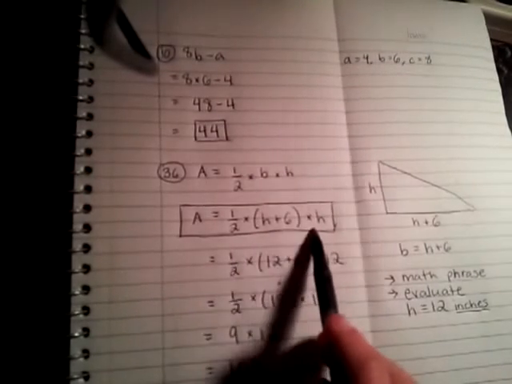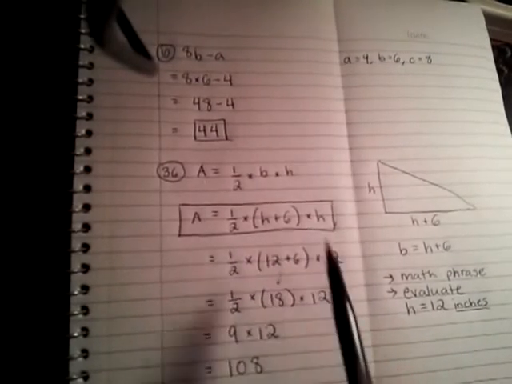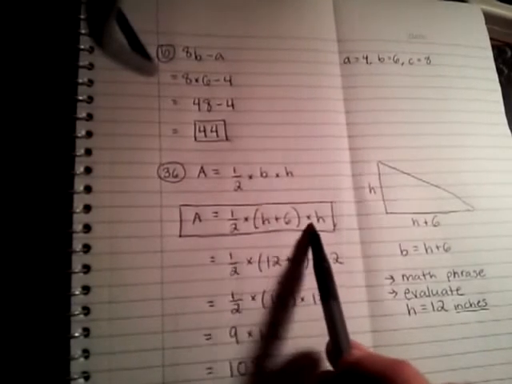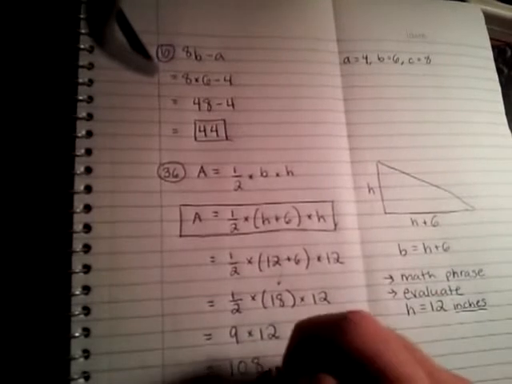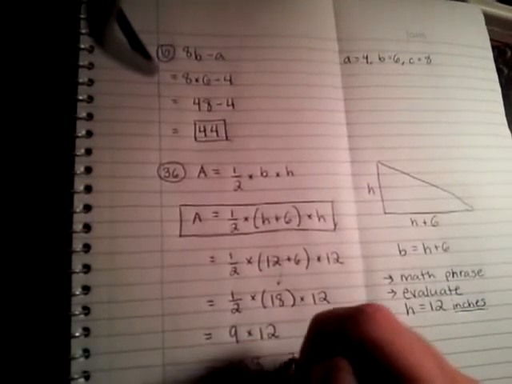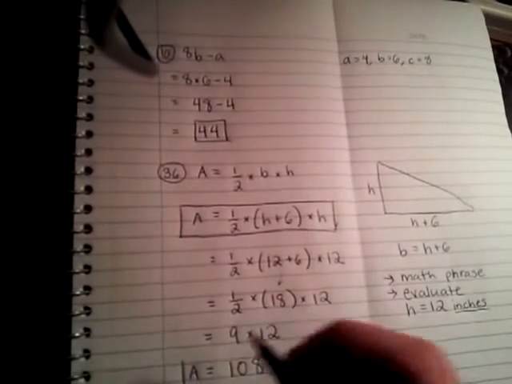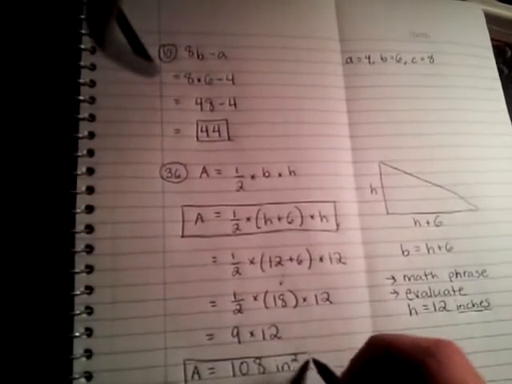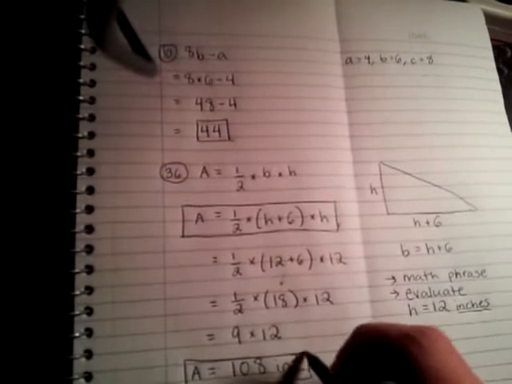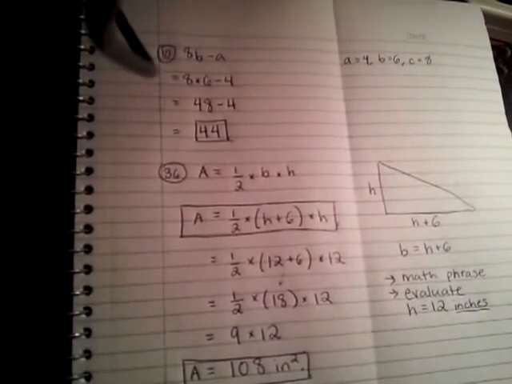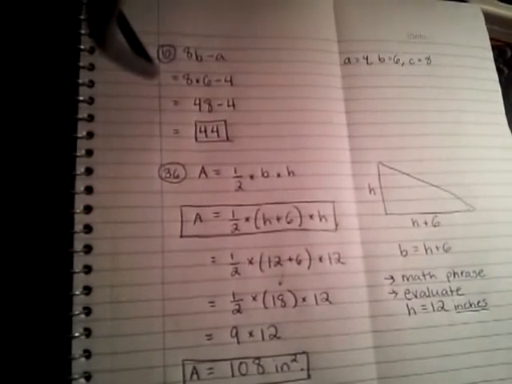There are 2 of them, which means that if we're multiplying something that's inches by something that's inches, that should give us inches squared. So I'm going to write square inches as our units for this area. And put a box around it to indicate that this is in fact my final answer. And now we are done with problem number 36.